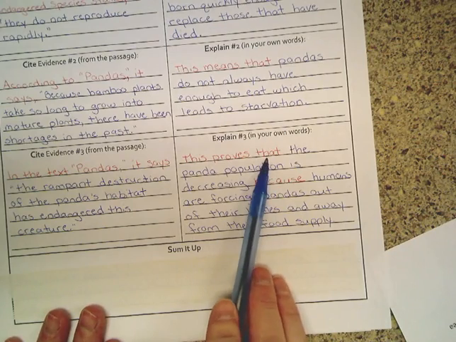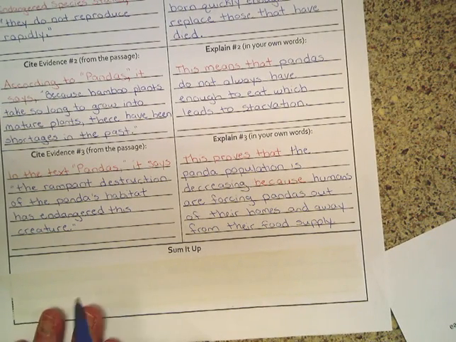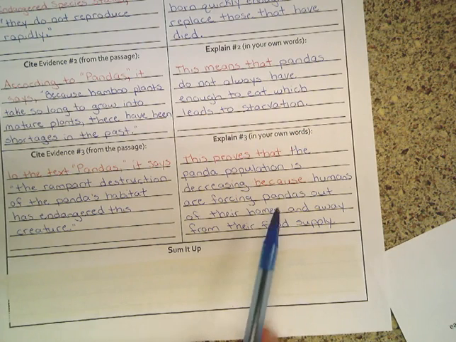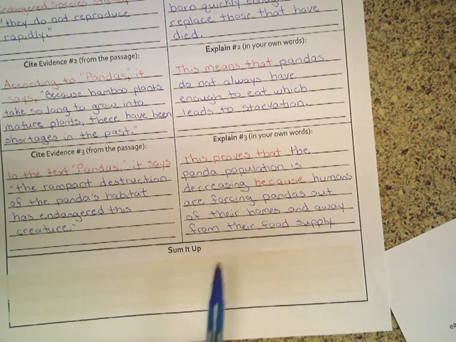This proves that the panda population is decreasing, and I need to explain it more. Because humans are forcing pandas out of their homes and away from their food supply. So my explanation tells why this is leading to them being endangered. They no longer have homes, and they no longer have the food that they need to eat. Those are two basic needs that all living creatures need: shelter and food. Those two things are missing, so that's leading them to being endangered. Go ahead, pause the video, copy that down, and we'll do our sum it up box last.